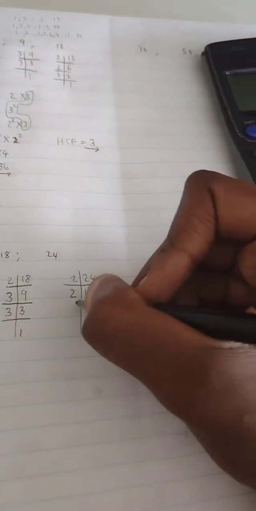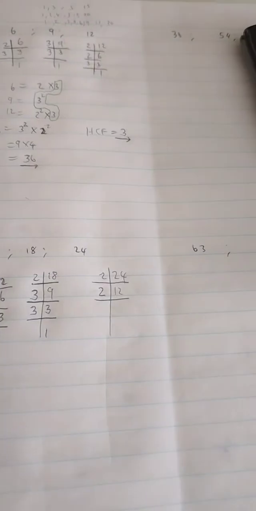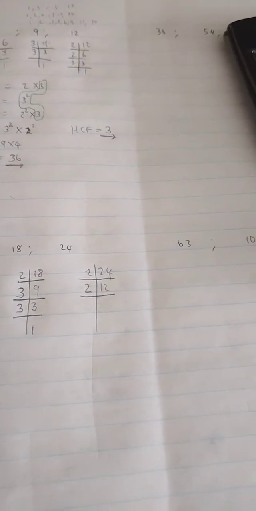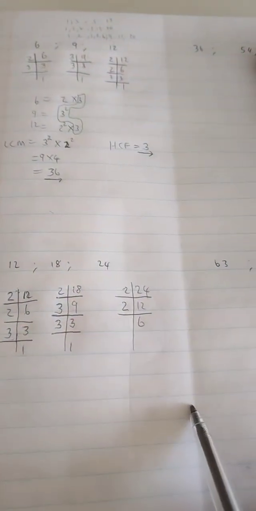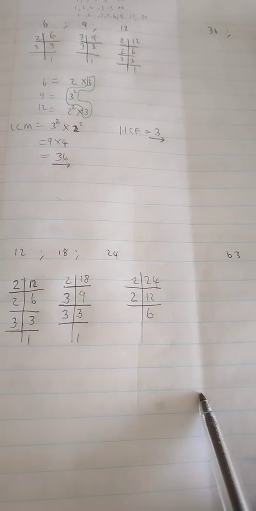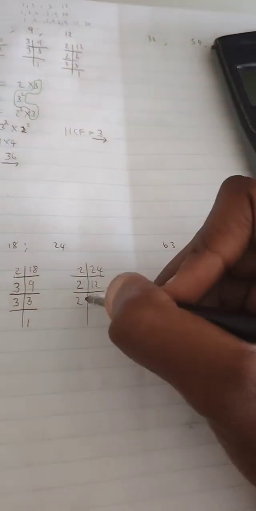Yes, 2 is the smallest prime number. How many times? Very good, 6 times. Smallest prime number? Two, very good. How many times?